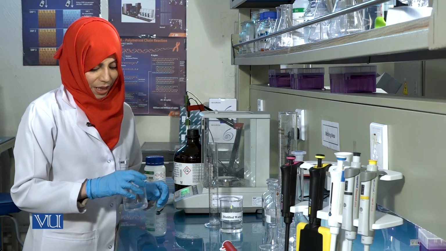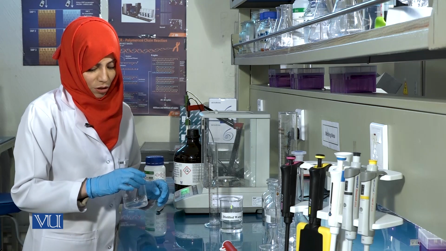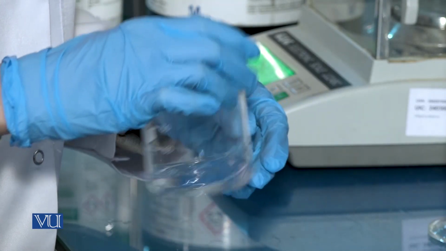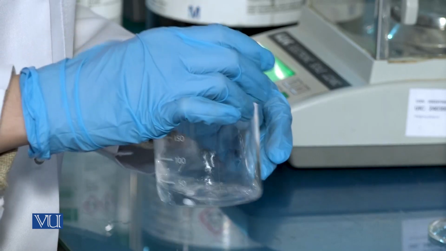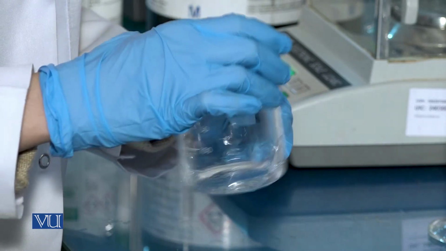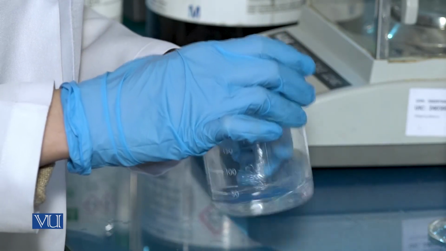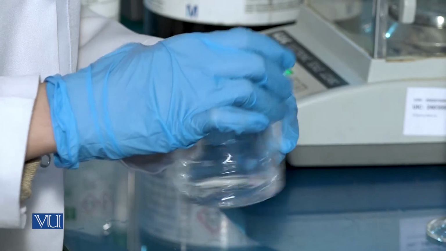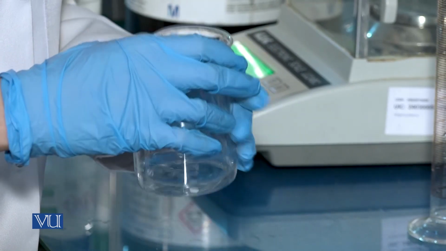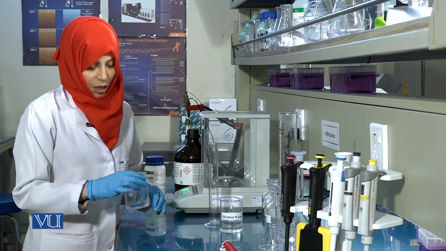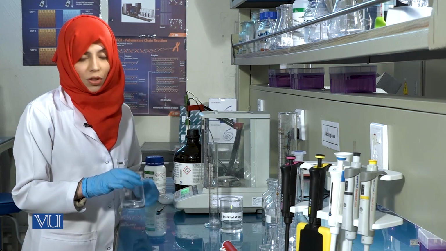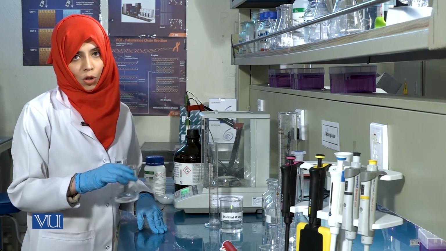You will notice that heat is liberated as sodium hydroxide dissolves in the solution. If you are preparing large volumes of sodium hydroxide solution, you can do this step using a magnetic stirrer to avoid splashing.